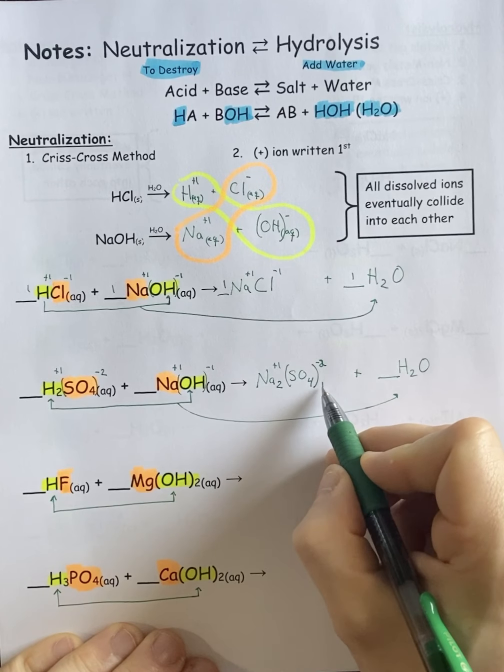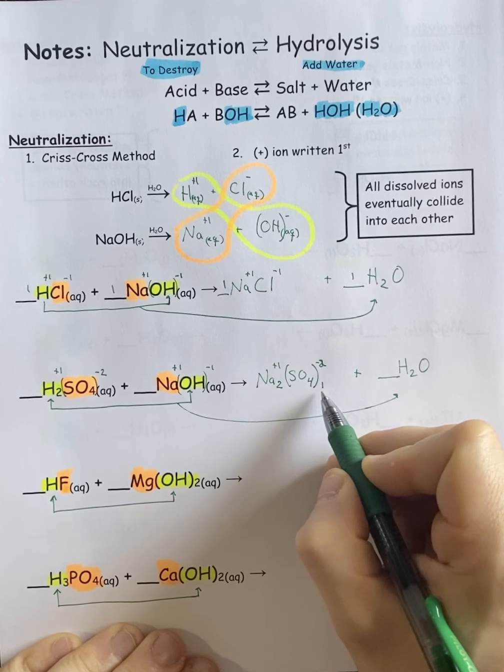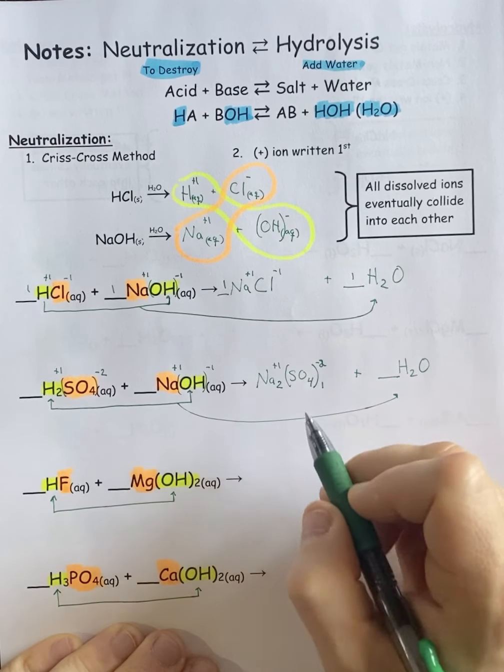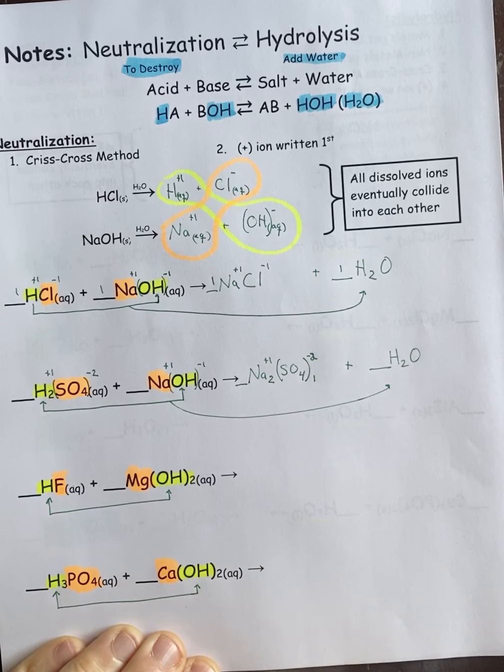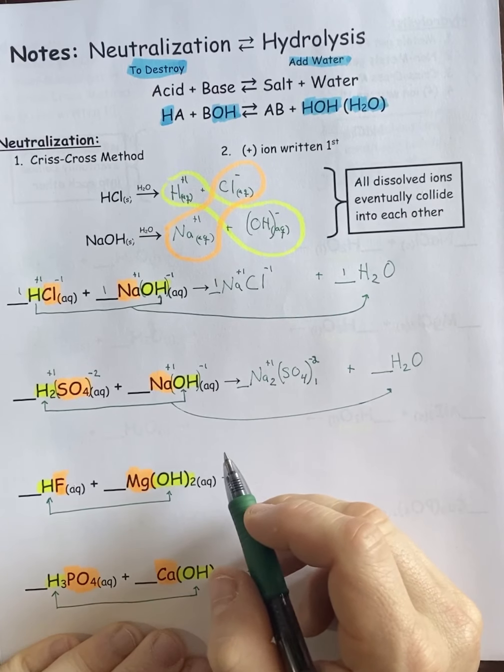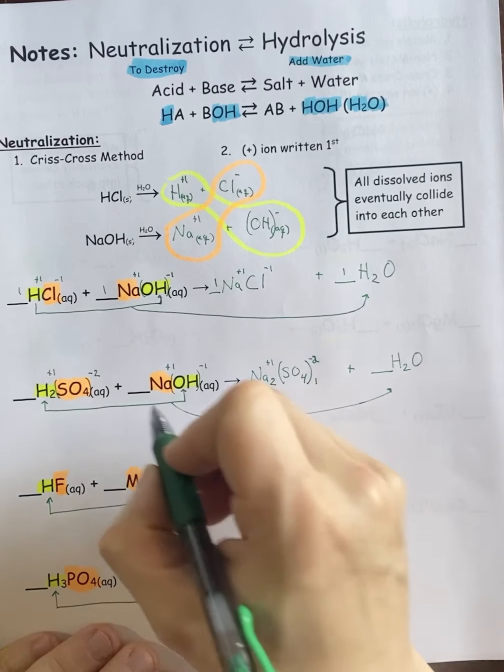So that one is that one. Because it's a 1, I normally would drop the 1, and because I dropped the 1, I also would drop the parentheses. You don't have to if you don't want to. Now, in terms of balancing, these would have to be balanced to account for the fact that they're not equal.